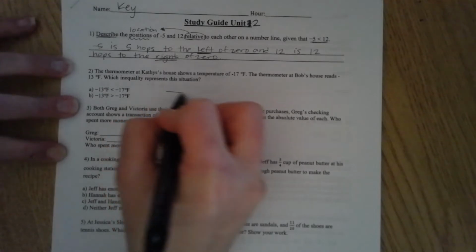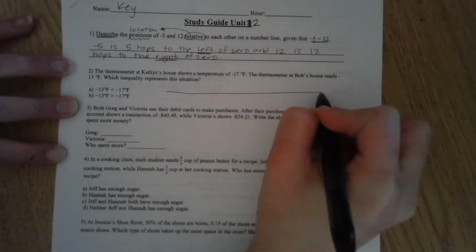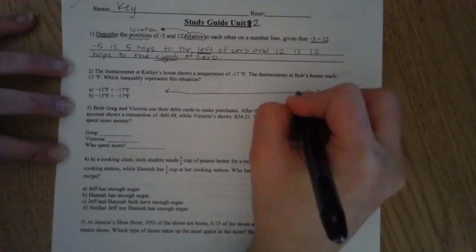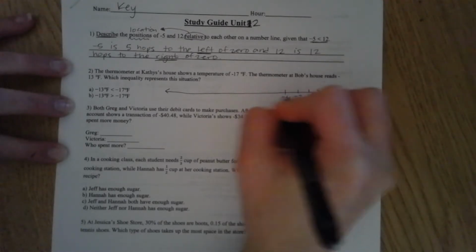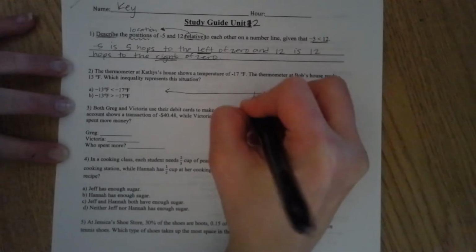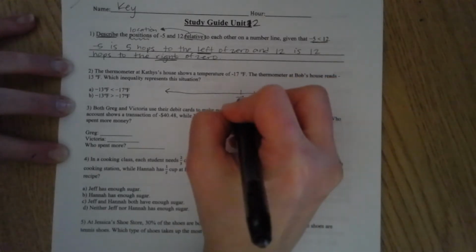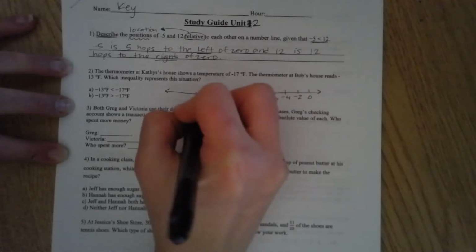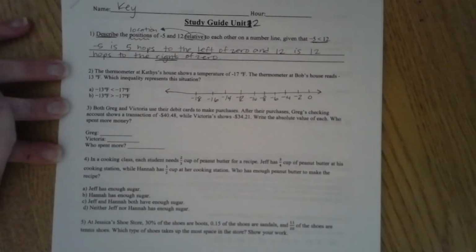So if I have a number line, and I'm going to start at 0, and I'm going to go by 2's, and if I plot, let me zoom in a little bit on that number line.